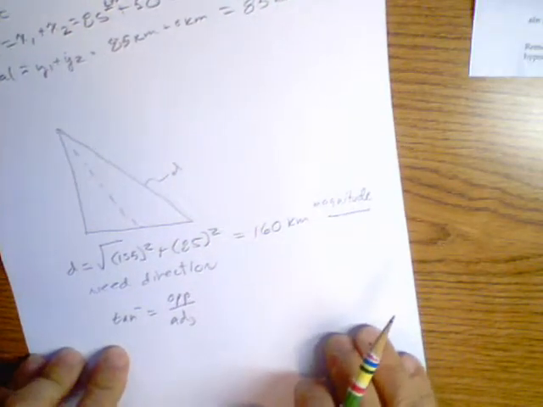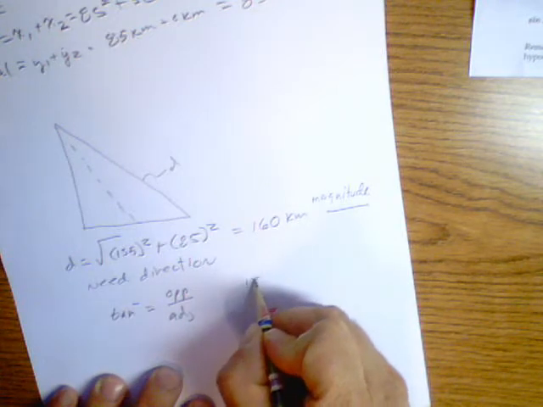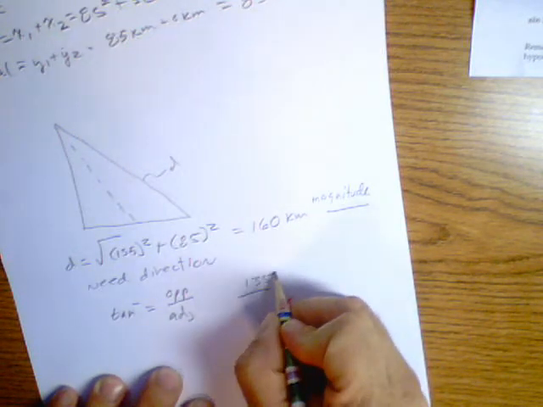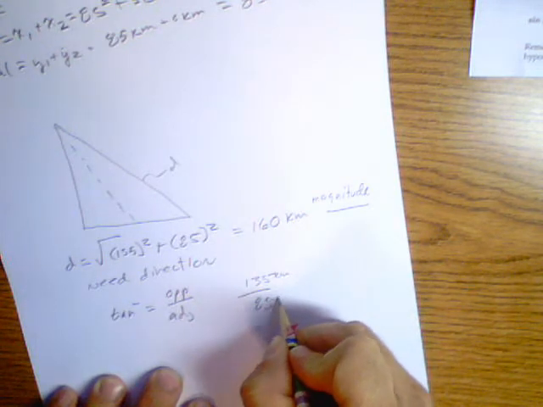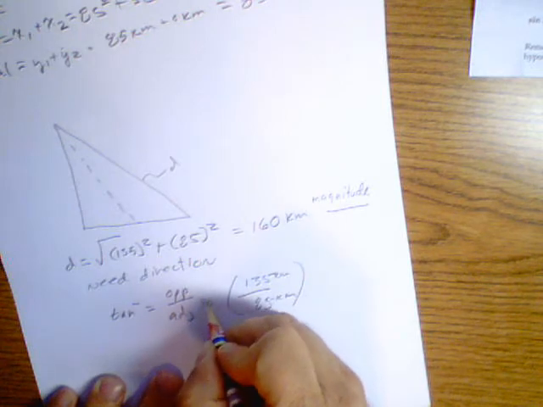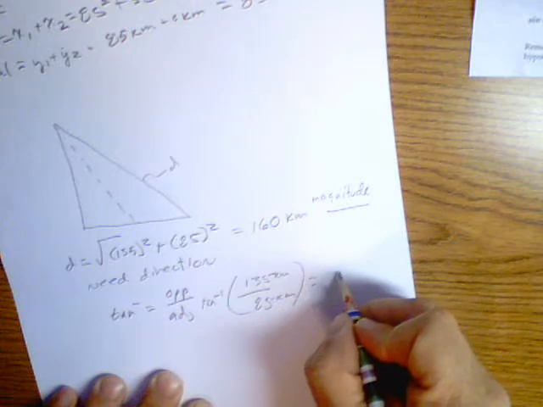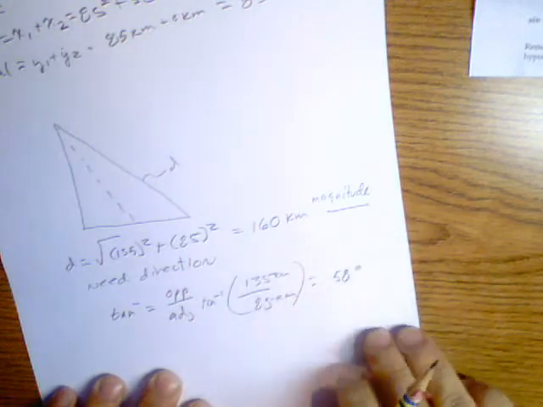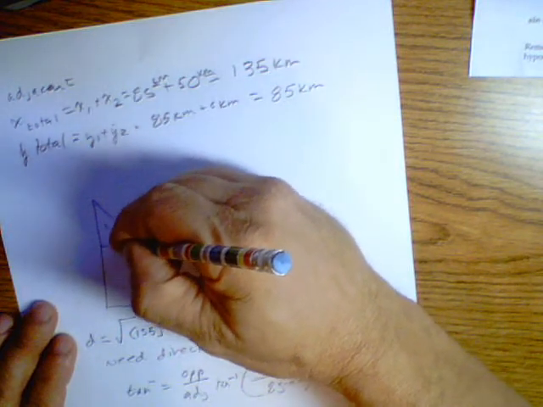Perhaps you remember SOHCAHTOA. So 135 kilometers divided by 85 kilometers, and then the inverse of tangent, and that should equal 58 degrees.